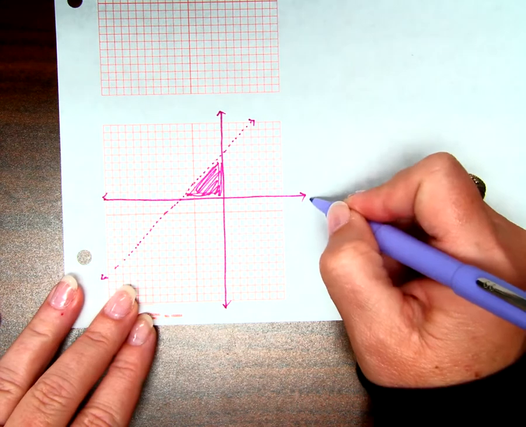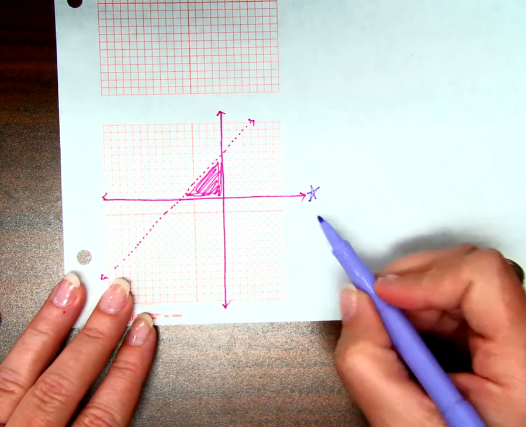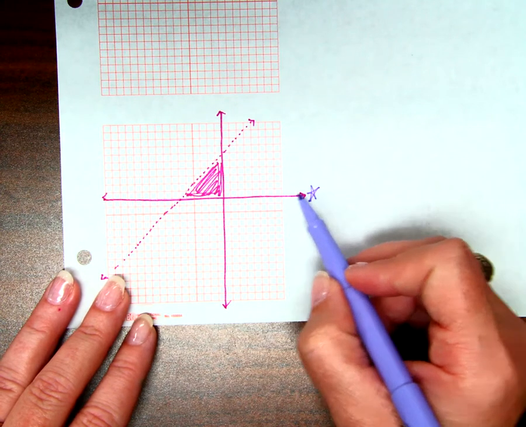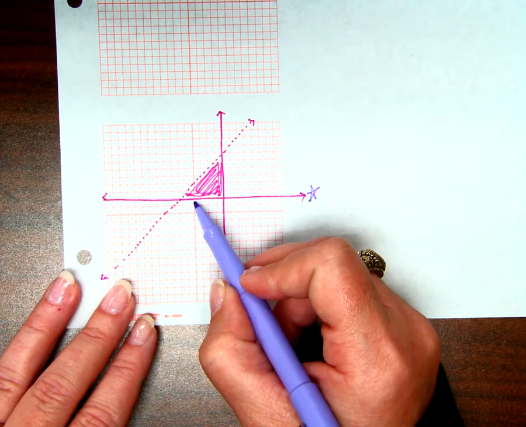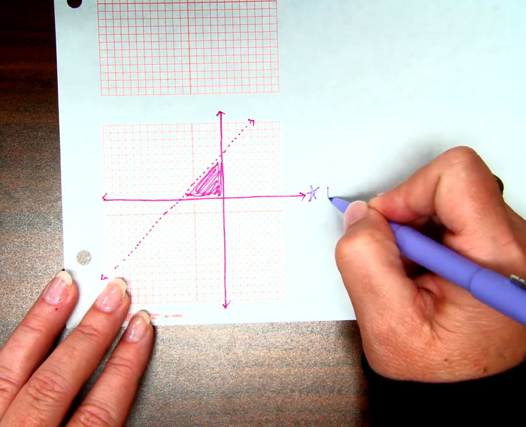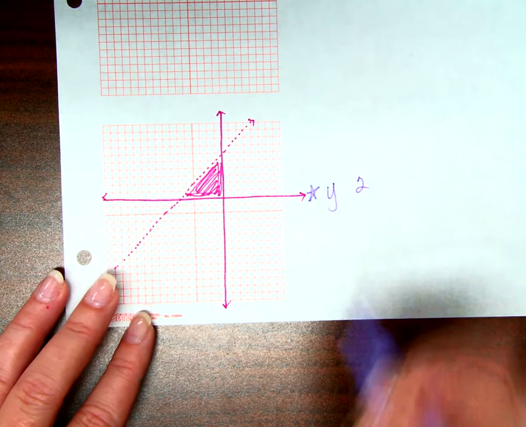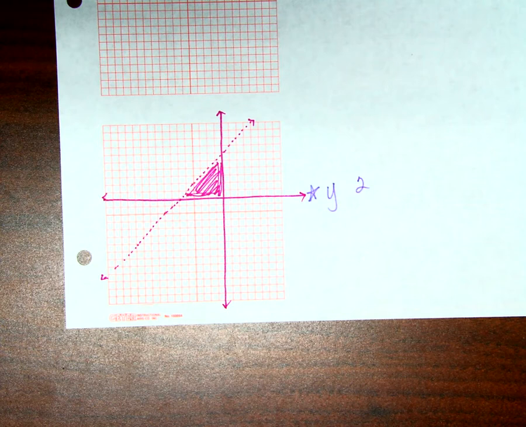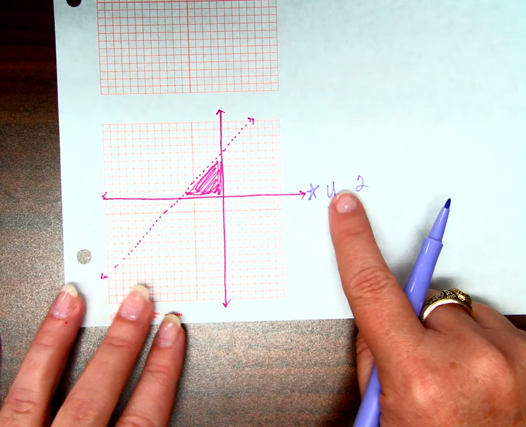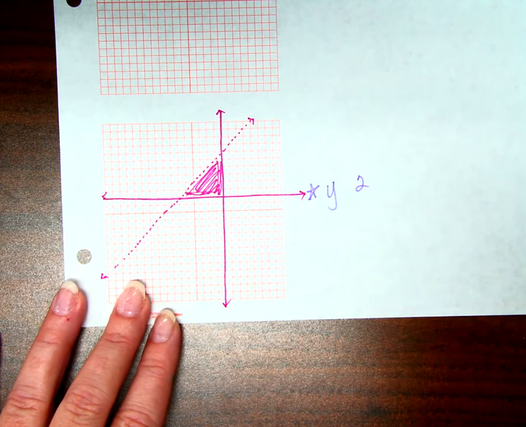So if we're talking about this equation right here, or this line right here, what is the equation of that line? It's crossing the y-axis at 2, so it would be y equals 2, right? Now, I don't want to write that because this is not an equation. It is an inequality. And I know that because there's shading. I know it's still going to be y and 2, but the sign that I put in between is not going to be equal. What is it going to be?